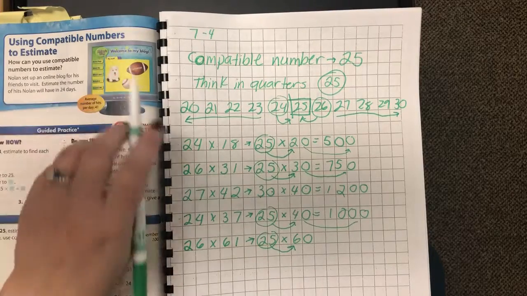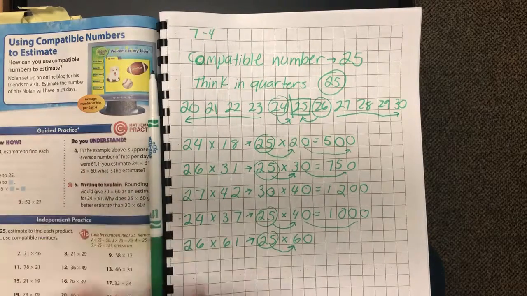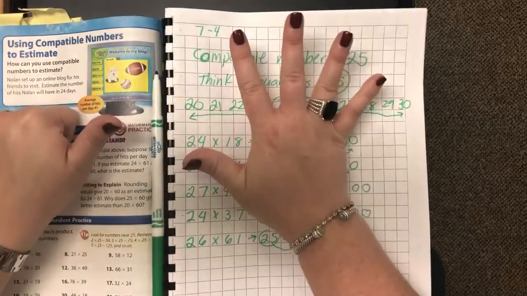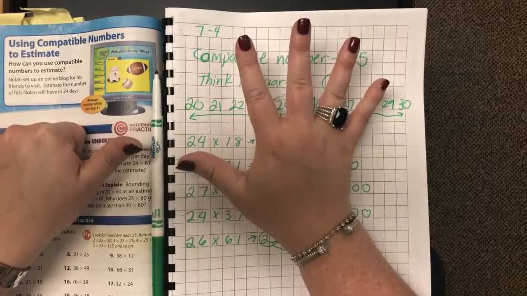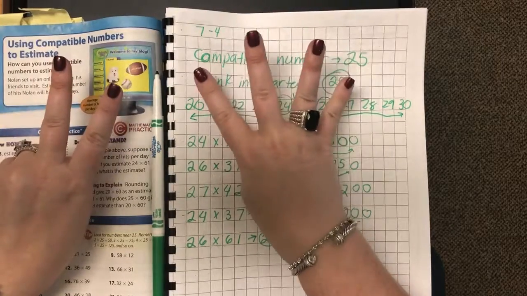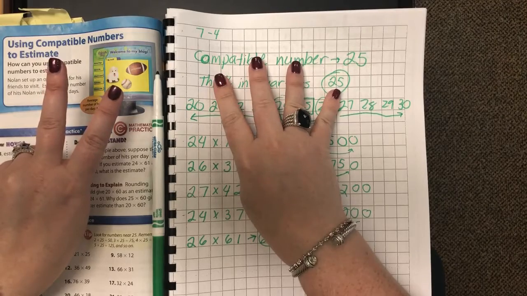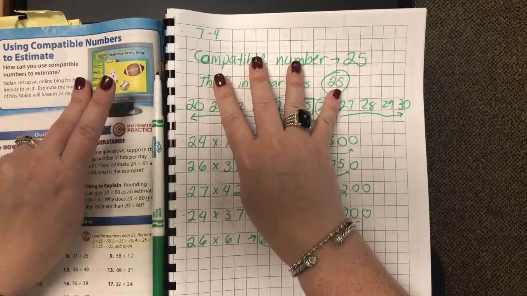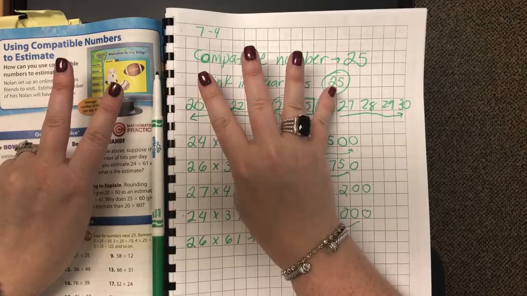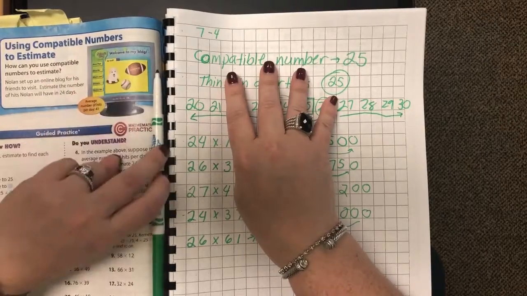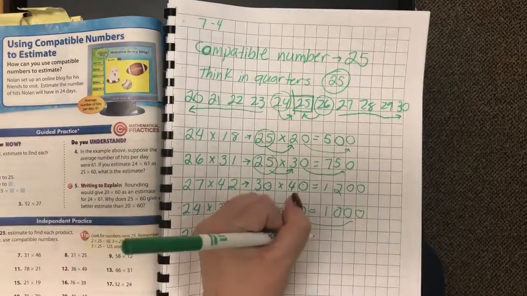So now I'm doing 6 quarters. So in my head, and I'll show you what my head's doing on my fingers, I go, okay, well, here's 6, but let me do it this way. Because 4 quarters give me $1 with my 2 left over. So how much money is this? $1.50. Well, $1.50 can also just be said as 150.